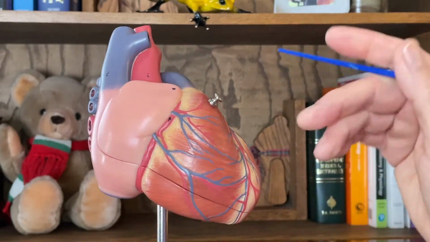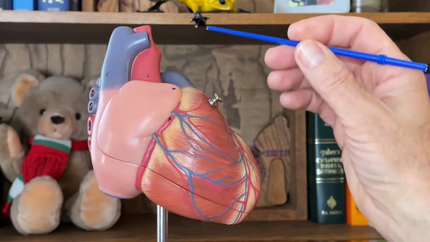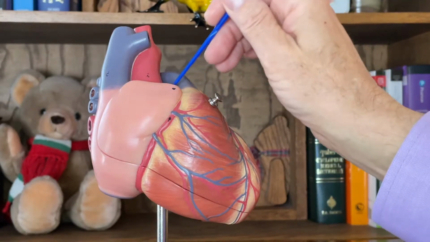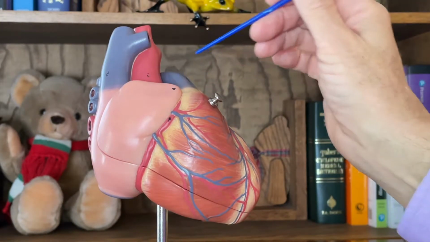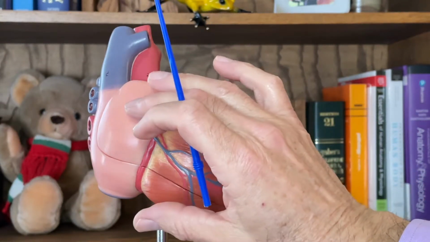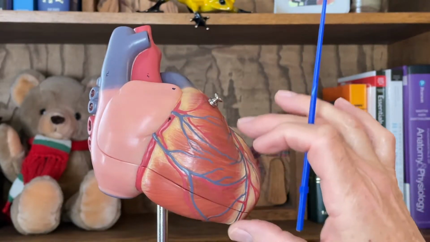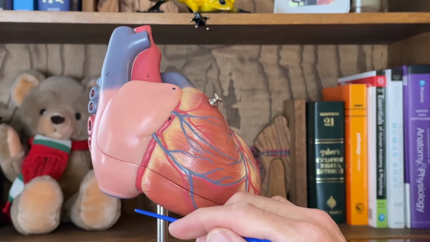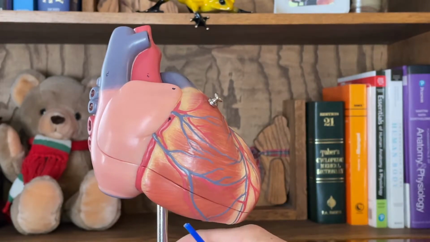On the right side, we see the right coronary artery. And just like the LCA, the RCA branches off the aorta just past the aortic semilunar valve. It'll feed the entire free wall of the right ventricle, and then it'll wrap around and also feed posterior aspects of the heart.